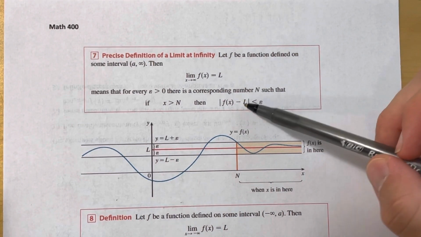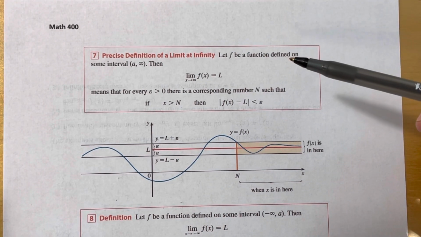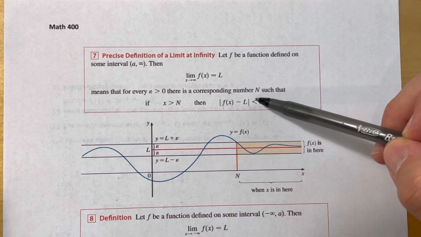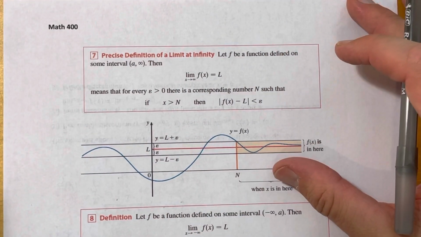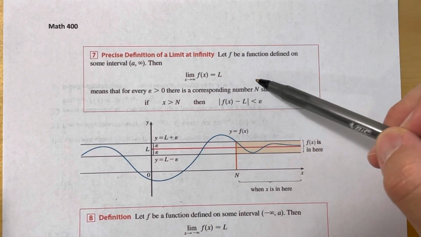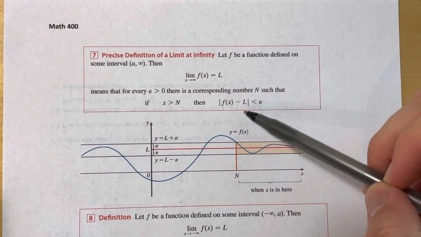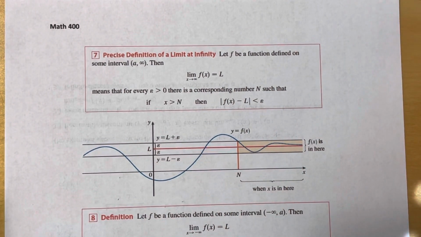Okay, so this part right here, the absolute value of f of x minus L less than epsilon, looks exactly the same as our precise definition of a limit. This part looks different. Notice there's no delta in this definition. Instead, it just says that there's some corresponding number n such that if x is greater than n, then this is true. And this is the part that indicates that x is approaching infinity.